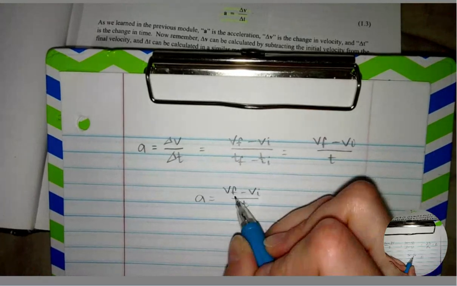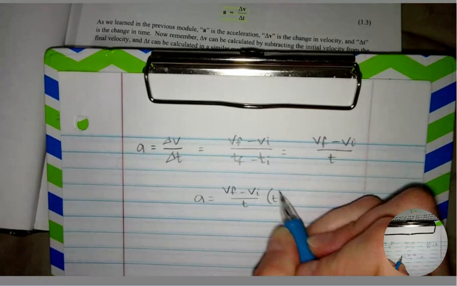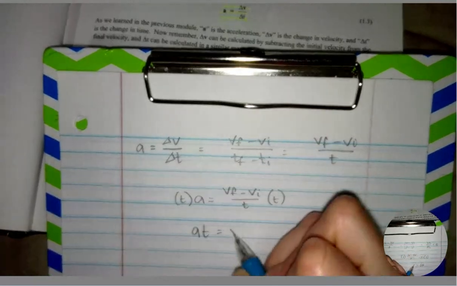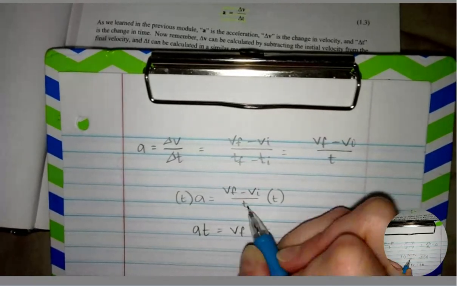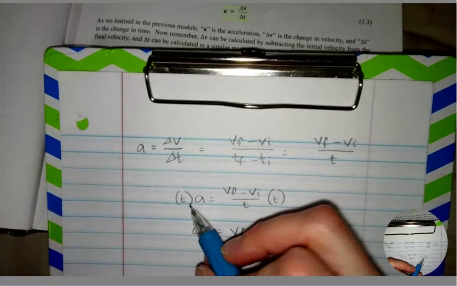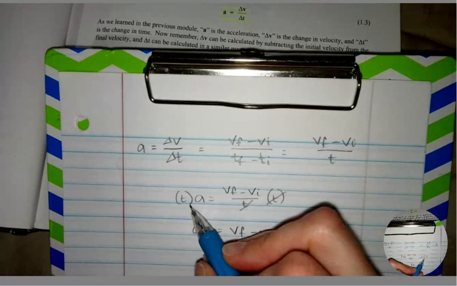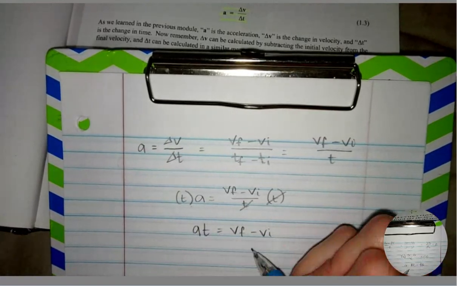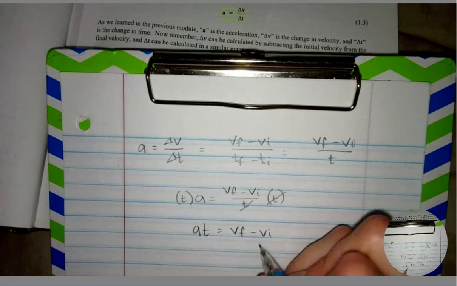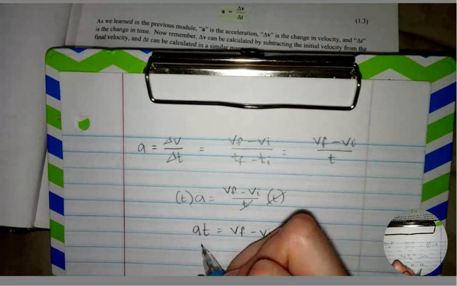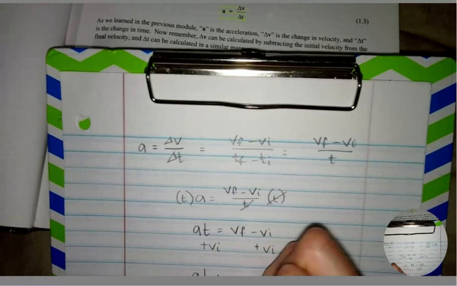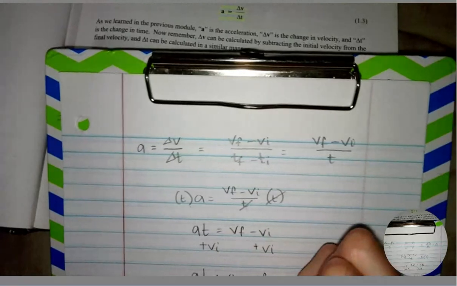To get the v final by itself, we're just going to do a little bit of algebra, or basic math, really. So that's how we get the time out of the denominator and into the numerator. We multiply both sides, it cancels on this side, it stays on the left side. Now time is out of the denominator. And then we want to isolate v final, so we're going to simply add v initial to both sides. So we're left with at plus vi is equal to vf.